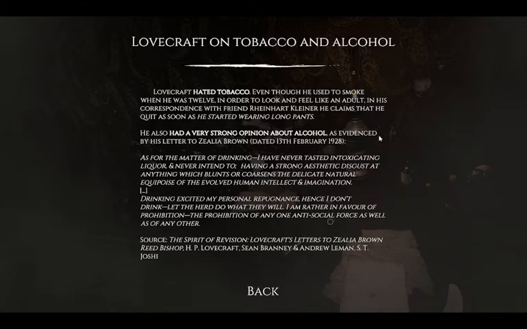"As for the matter of drinking, I have never tasted intoxicating liquor and never intend to, having a strong aesthetic disgust at anything which blunts or coarsens the delicate natural equipoise of the evolved human intellect and imagination. Drinking excited my personal repugnance. Hence, I don't drink. Let the herd do what they will. I am rather in favor of prohibition, the prohibition of any one antisocial force as well as of any other."